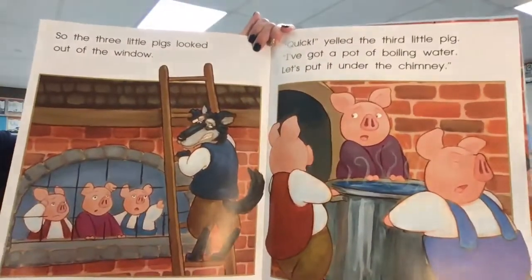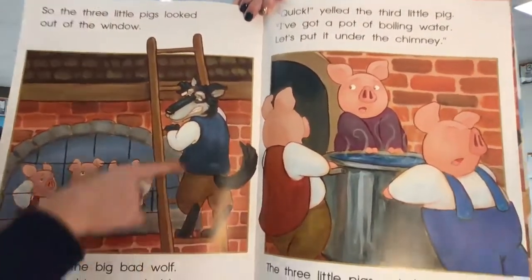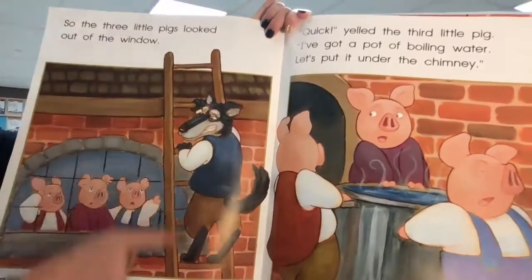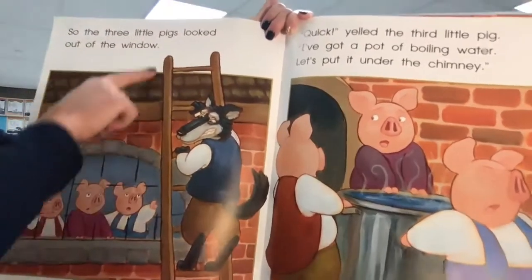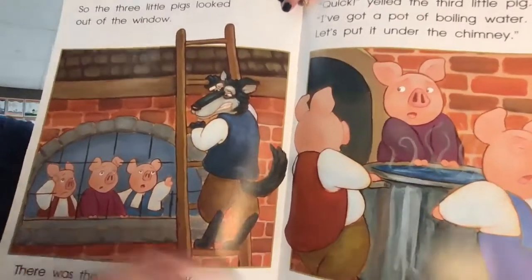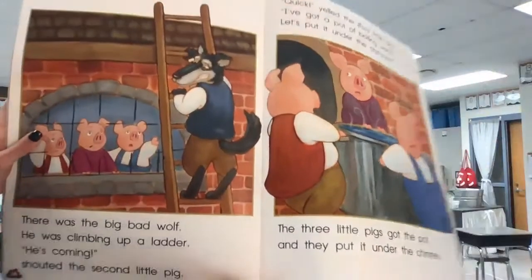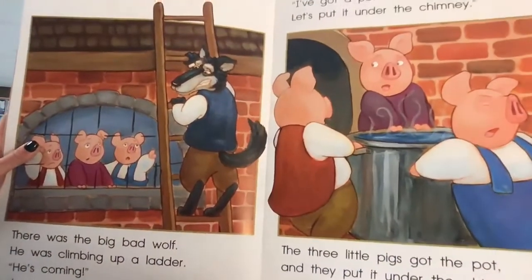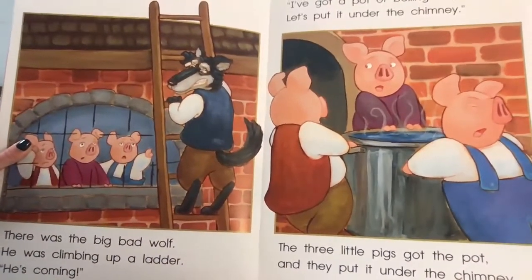So the three little pigs looked out of the window. Oh boy, why did they hear a thump? What can we infer or guess the thump was? Probably the ladder. There was the big bad wolf. He was climbing up a ladder.